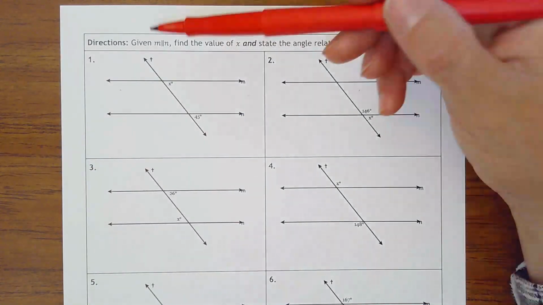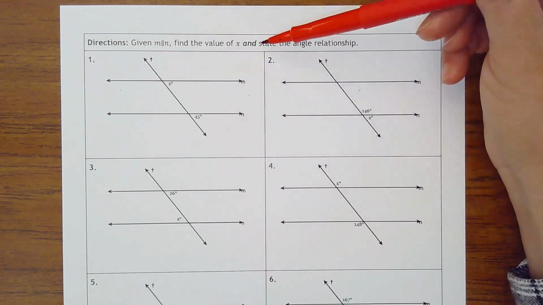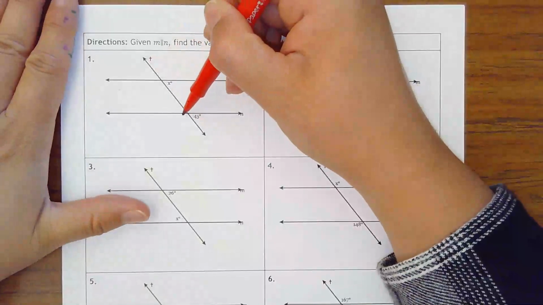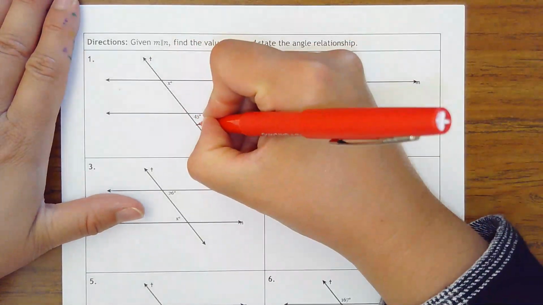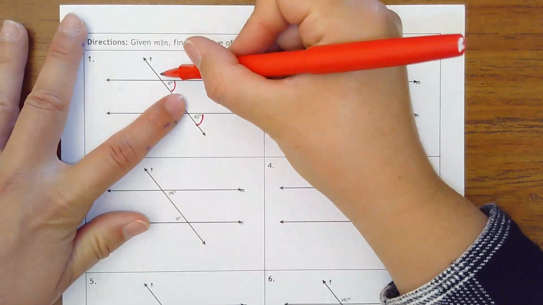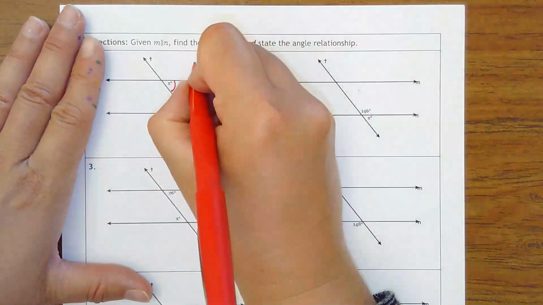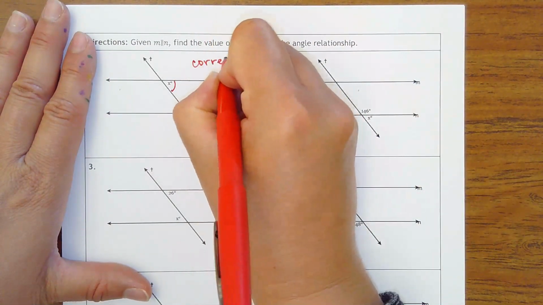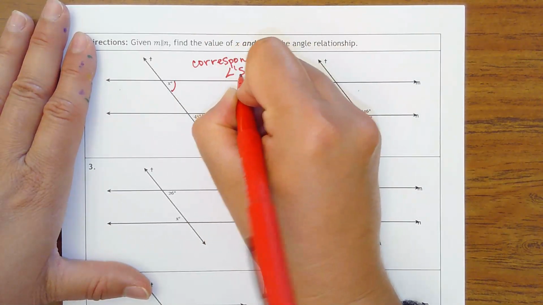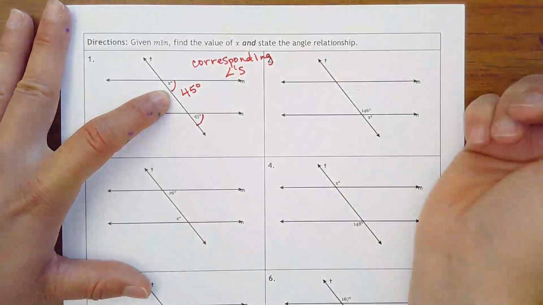It says, given M is parallel to N, find the value of X and state the angle relationship. So T is our transversal line cutting through our parallels. This 45 degree, and then this angle right here. You can see that in this group of 4 angles, this is in the bottom right, this is in the bottom right. That is called corresponding. And I'm just going to use the angles symbol. And then X would also be 45 degrees. They are congruent.